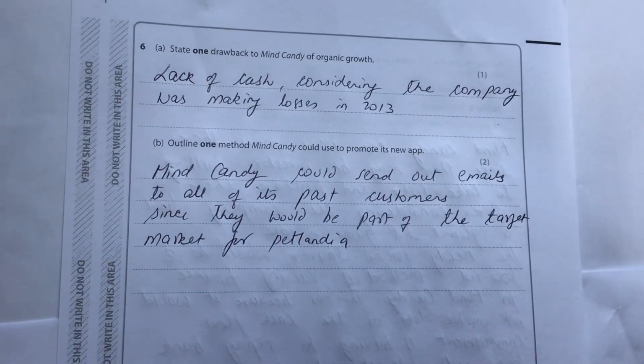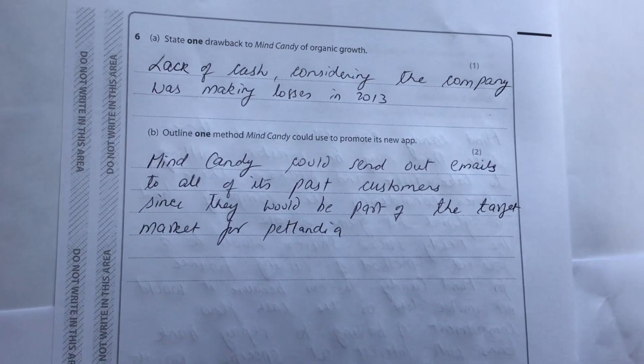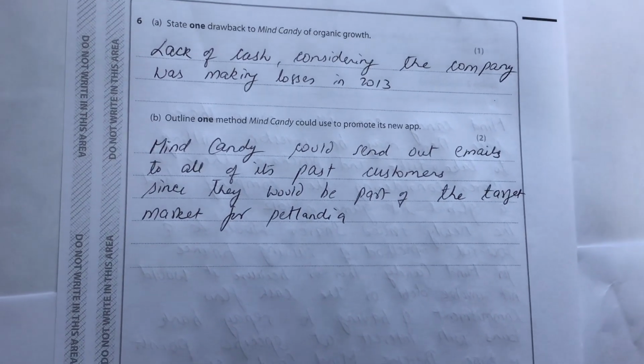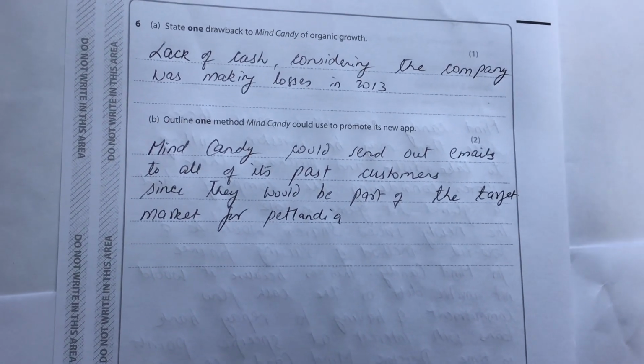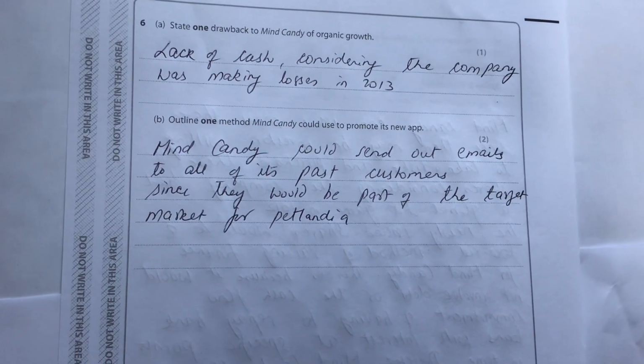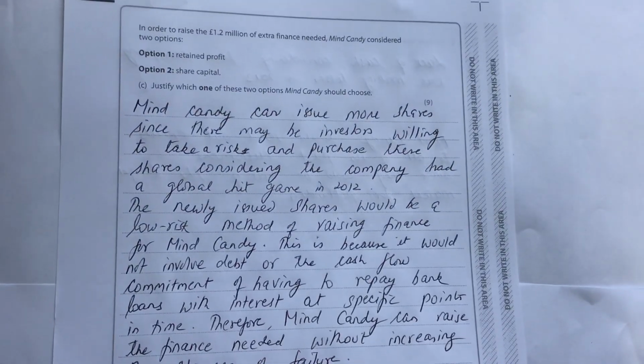State one drawback to Mind Candy of organic growth: lack of cash, considering the company was making losses in 2013. Outline one method Mind Candy could use to promote its new app. Mind Candy could send out emails to all of its past customers since they would be part of the target market for Petlandia. That's a 9 marker.